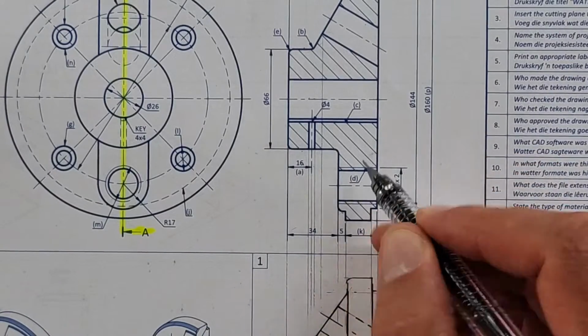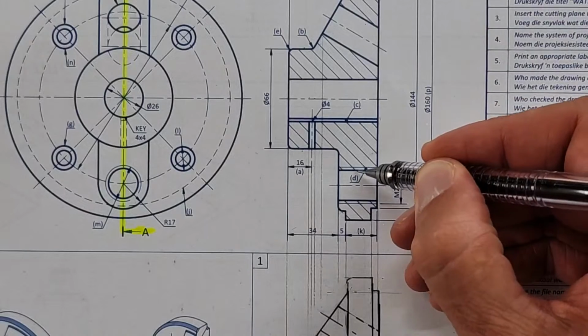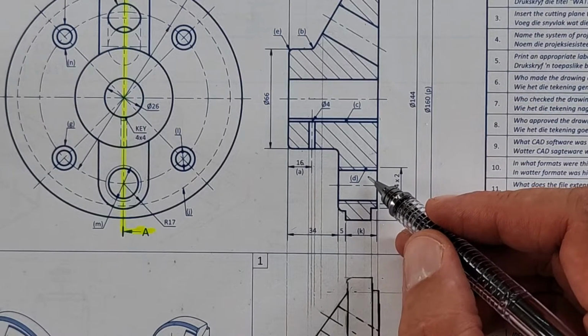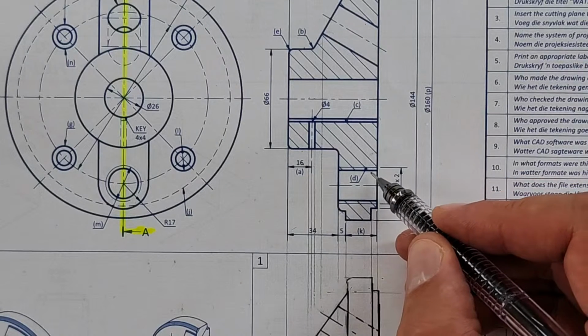So they've drilled the hole and then they tap it. They actually put a screw thread on the inside. So it could have probably been internal screw thread. That would have probably been okay. But it's also called a tapped hole.